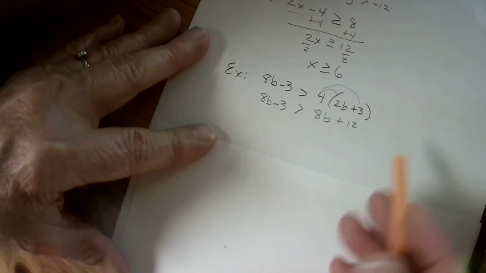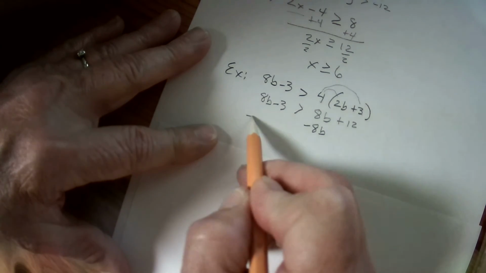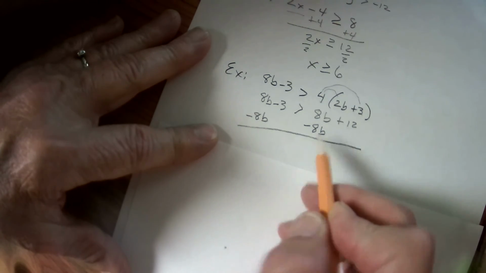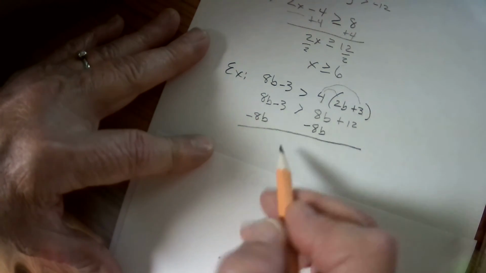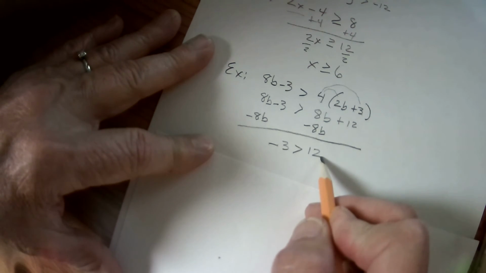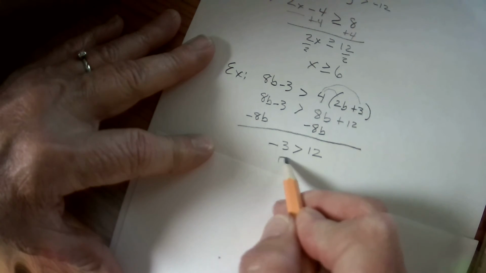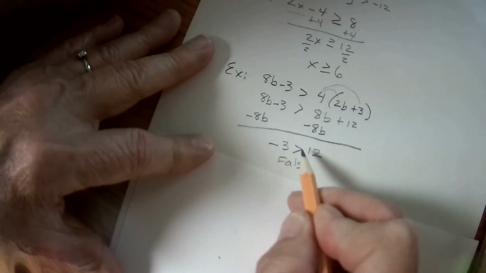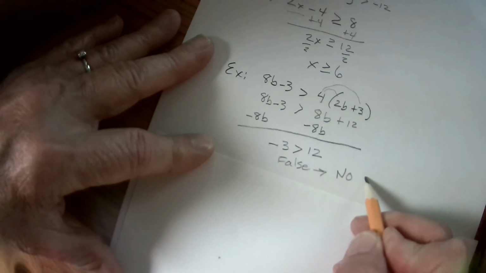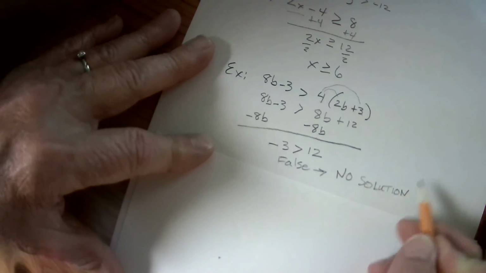Alright, so let's put the variables on the left-hand side. That means I'm going to subtract 8b from both sides. Uh-oh. So that's 0. This is also 0. I have negative 3 is greater than 12. Well, we all know that negative 3 is not greater than 12. This is a false statement. And whenever you end up with no variables but a false statement, then we know that there is no solution to this inequality.